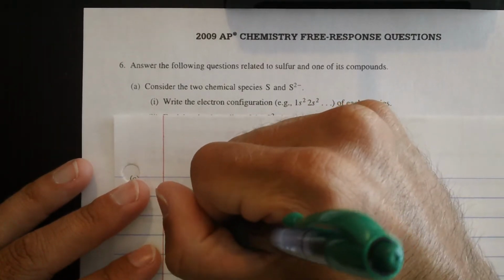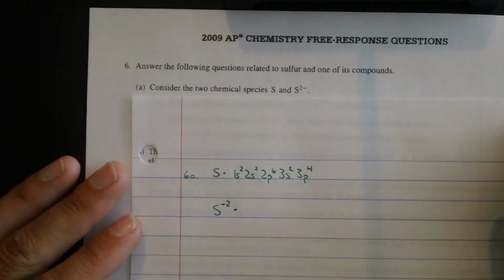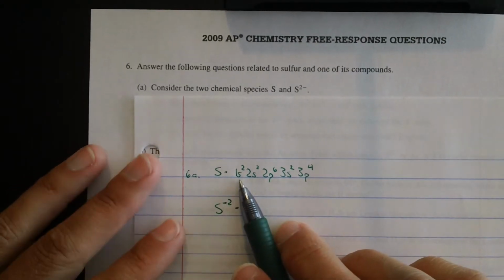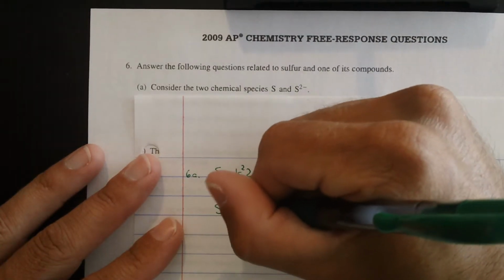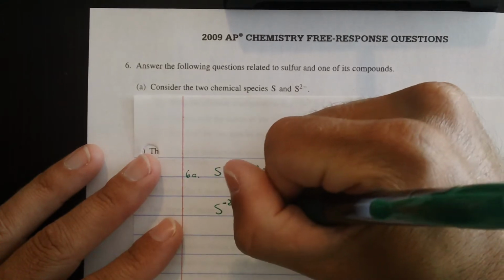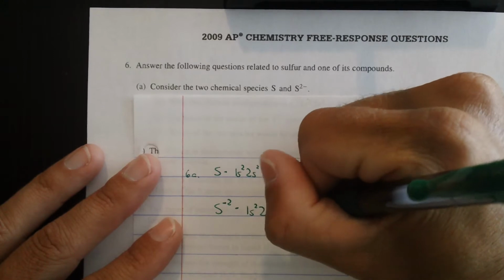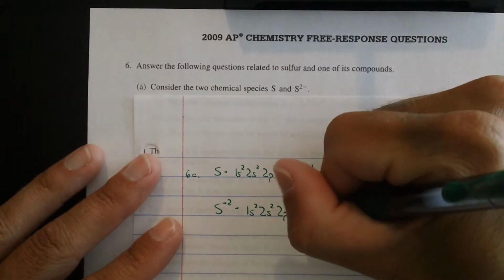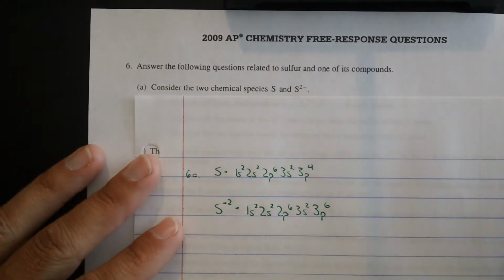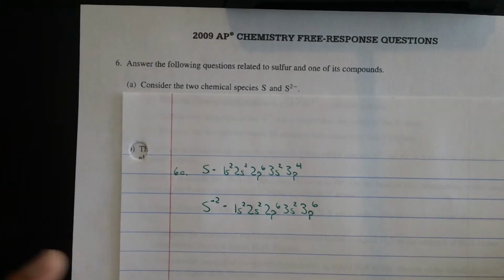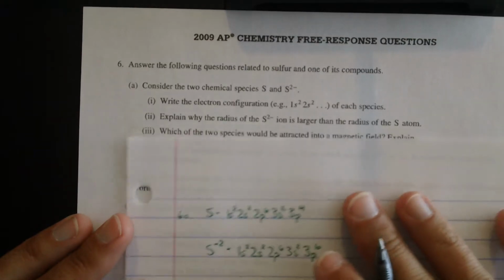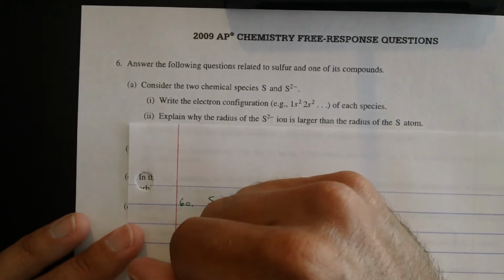And then the next part is a sulfide ion. What have we done here with the sulfide ion? We have gained 2 electrons, and so in the gaining of 2 electrons, the first part of this is all the same. 1s2, 2s2, 2p6, 3s2, and then instead of 3p4 we have a 3p6 here for the electron configuration on the sulfide ion. Easy enough. That's A.1.